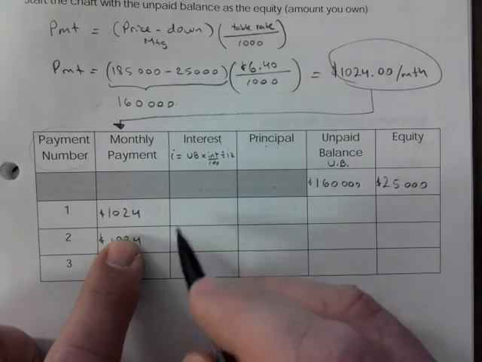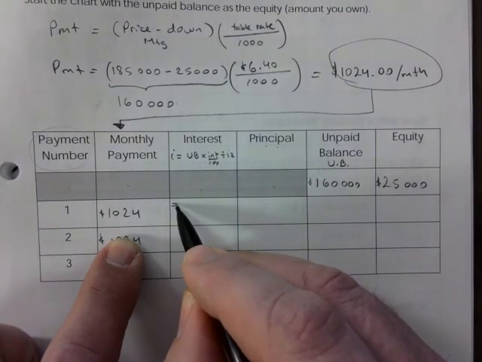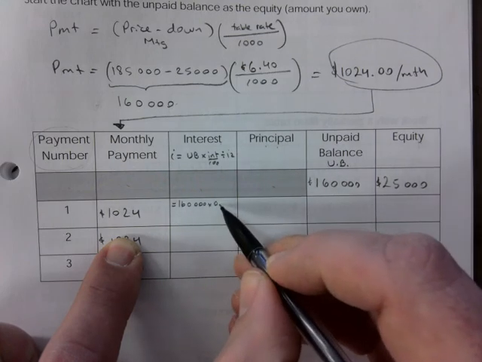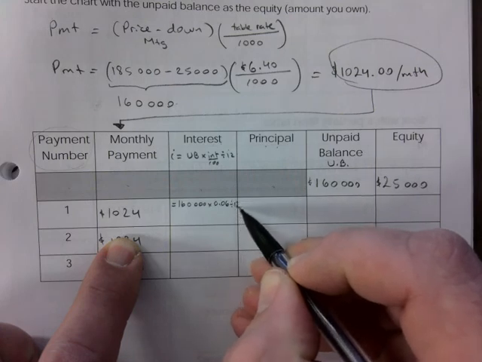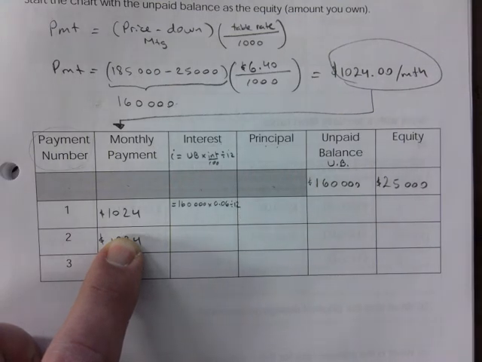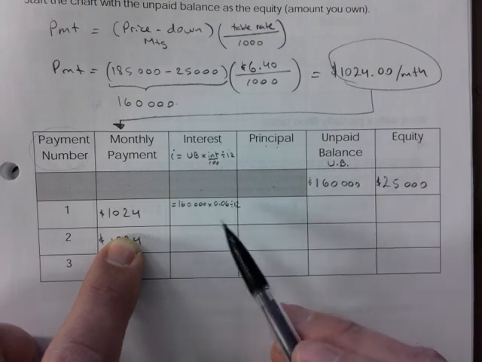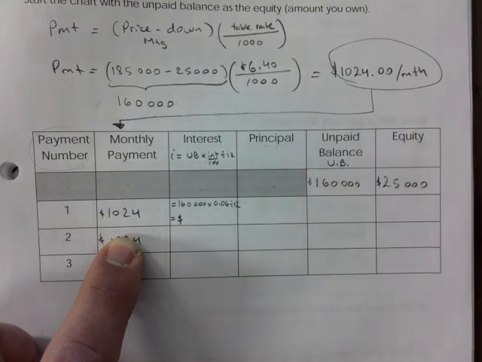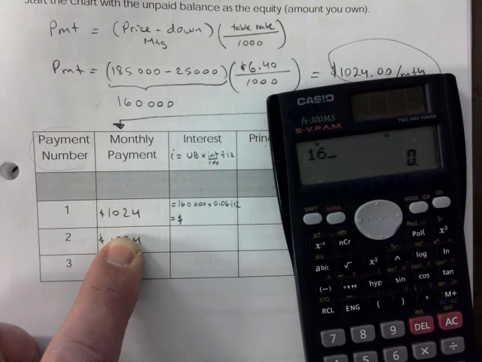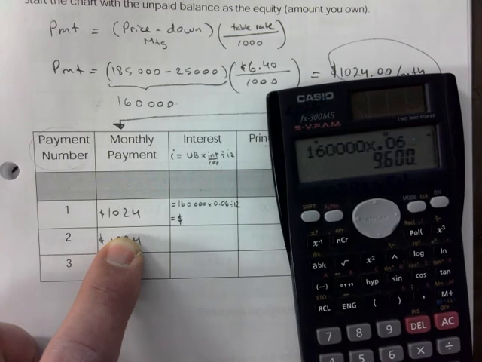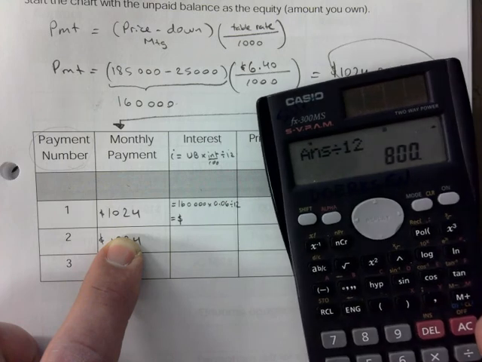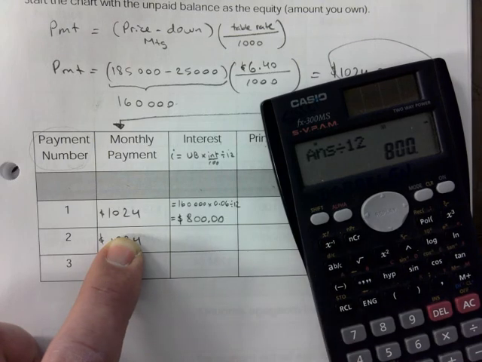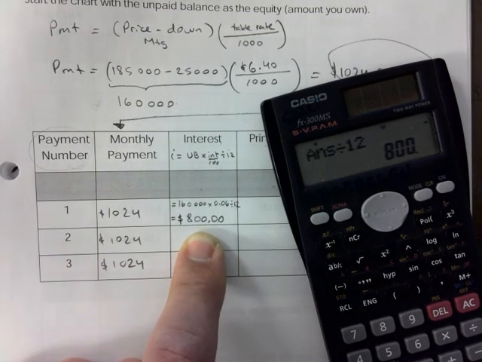So let's fill this in. Here we need to take our unpaid balance and multiply that by 0.06 divided by 12. Remember, in this case, it's 6%. If you divide 6 by 100, you get 0.06. So let's figure out what that would be. It's 800 bucks, exactly. It happens to be a nice round number. It most likely will not be. But there's your $800.